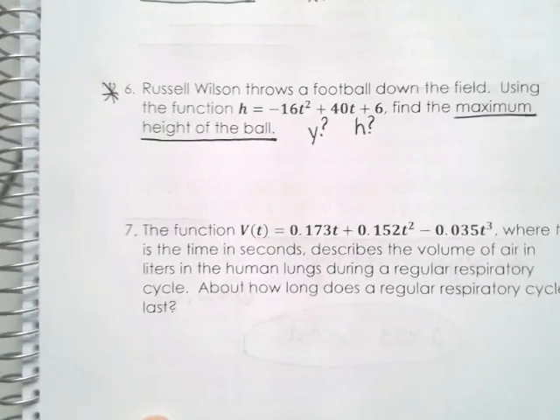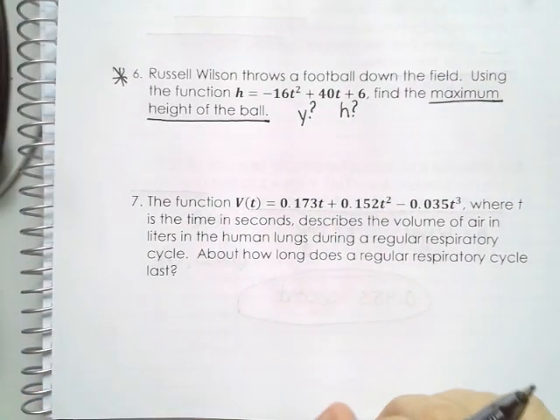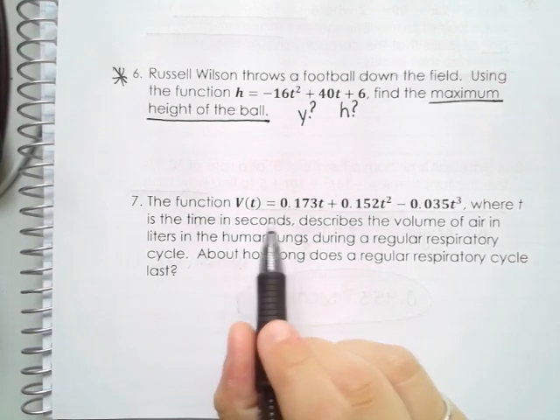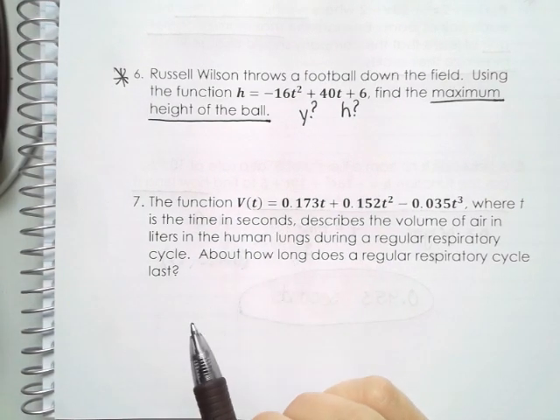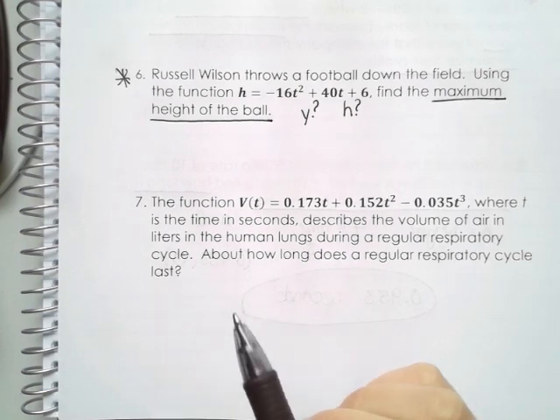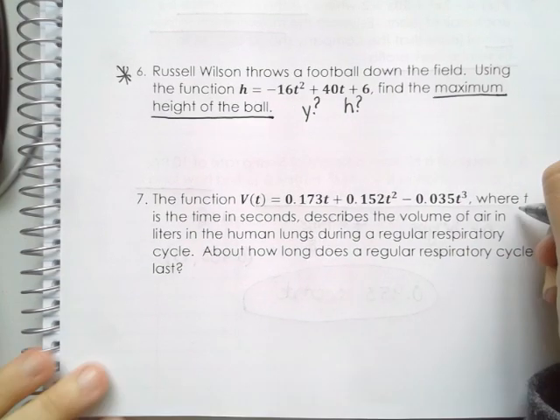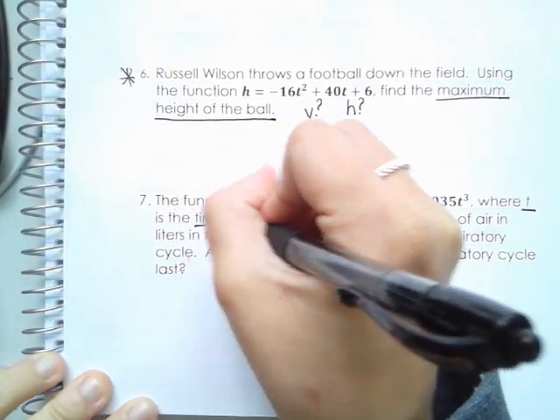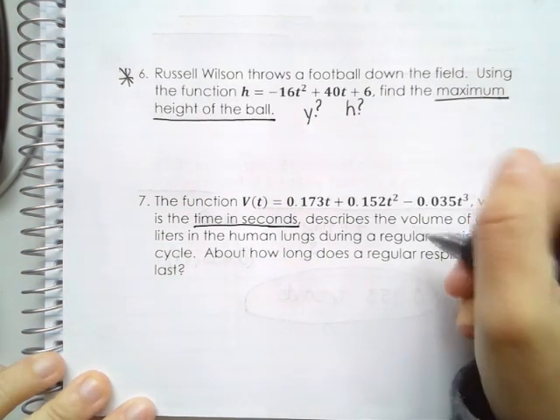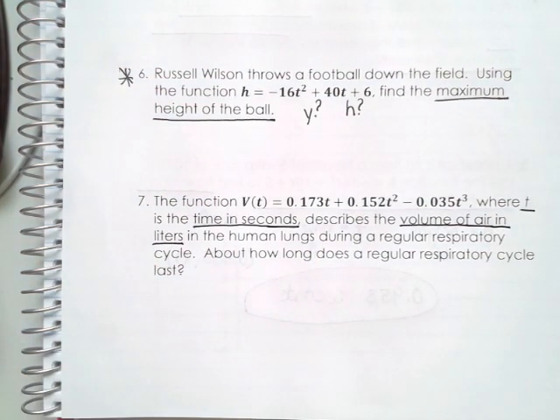And the last question down here we're going to do together. 7 gives us a function. The function v of t equals 0.173t plus 0.152t squared minus 0.035t cubed, where t is the time in seconds, describes the volume of air in liters in the human lungs during a respiratory cycle.